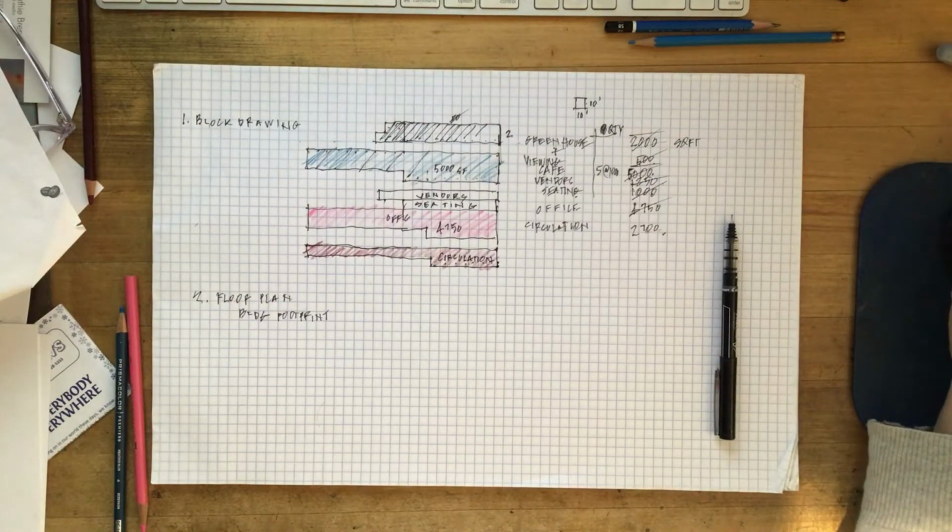Let's pull up a copy of that building. Actually, you know what?